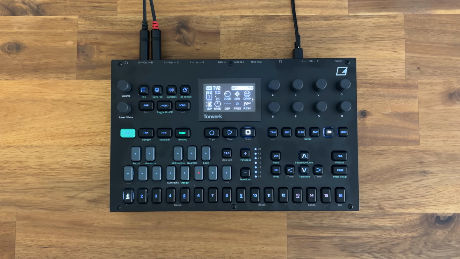So far, I'm really impressed with the Tonverk. It feels fresh. It feels like Elektron, but also like something new. I've actually heard a lot of negative comments about the Tonverk, and I can see where people are coming from. If they were wishing for an updated Octatrack, then yeah, this won't make them happy.